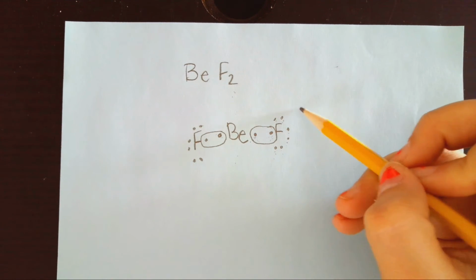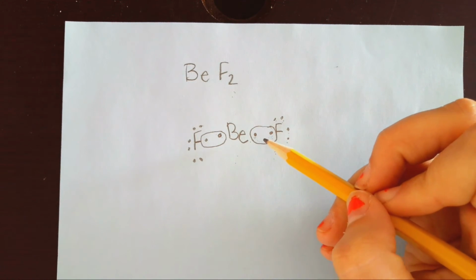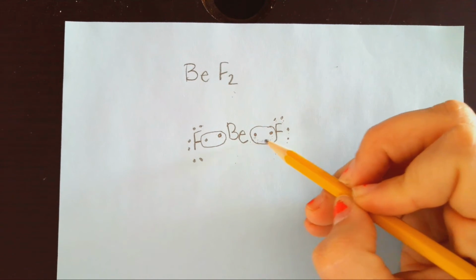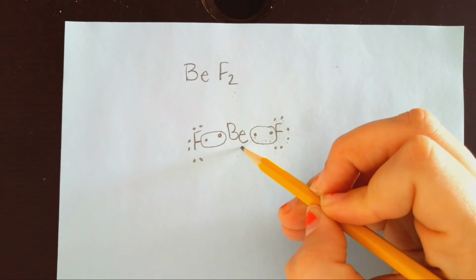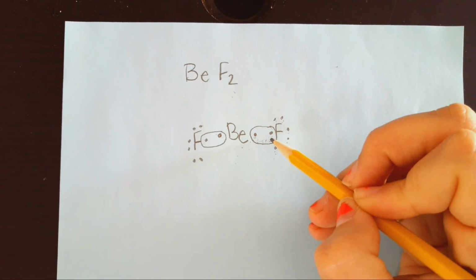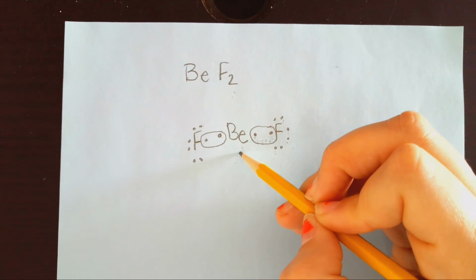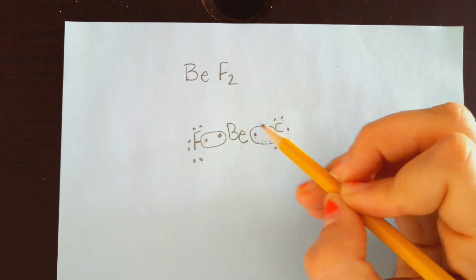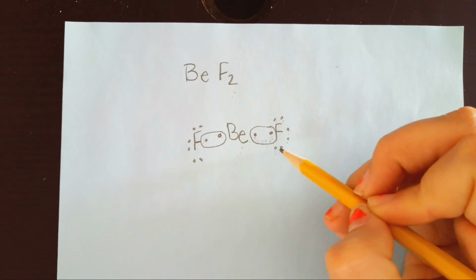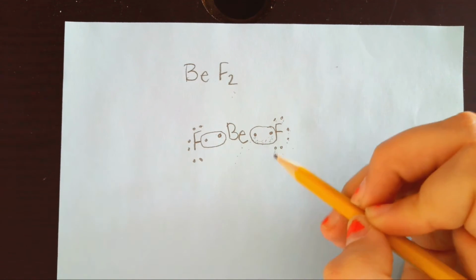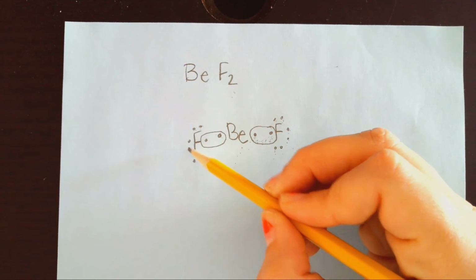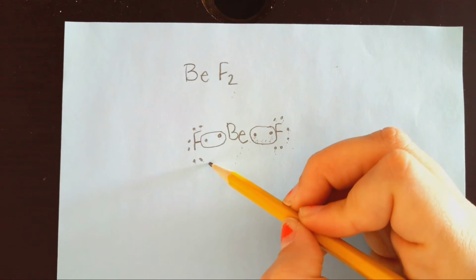All right, so beryllium and fluorine are now bonded. I can't look at the screen. I already get dizzy. These 2 electrons inside my circle count for beryllium and fluorine. Okay, so beryllium now has 1, 2, 3, 4 electrons to it. It gets to share the ones in the circle. Fluorine now has 1, 2, 3, 4, 5, 6, 7, 8 electrons. Fluorine over here has 1, 2, 3, 4, 5, 6, 7, 8 electrons.